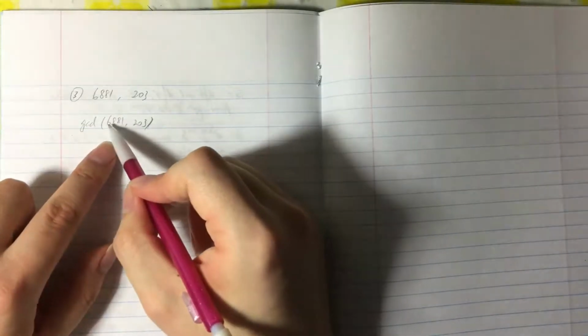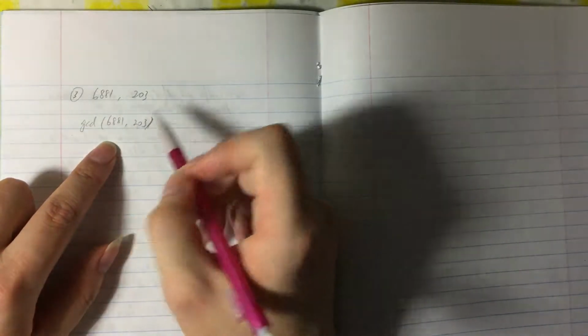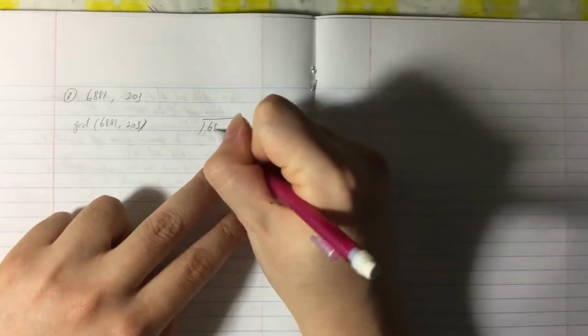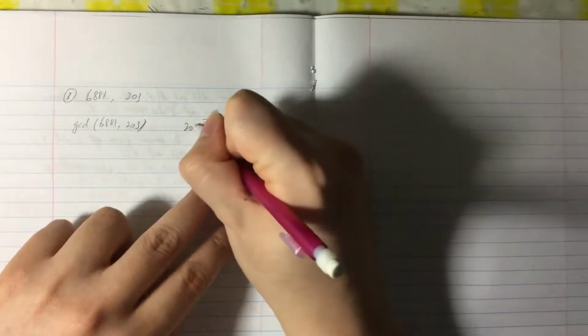Do division. Take the larger number, divide by the smaller number. 6,881 divided by 203.